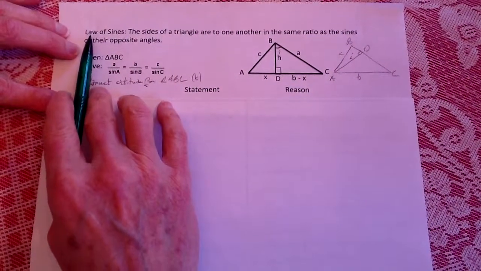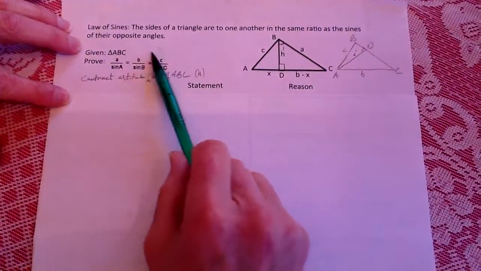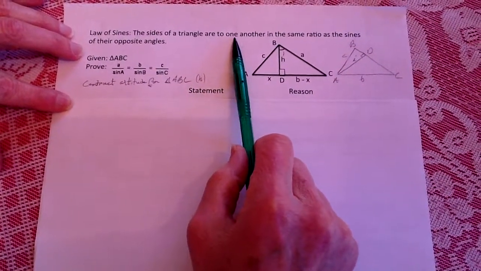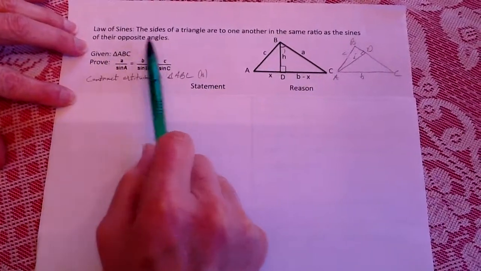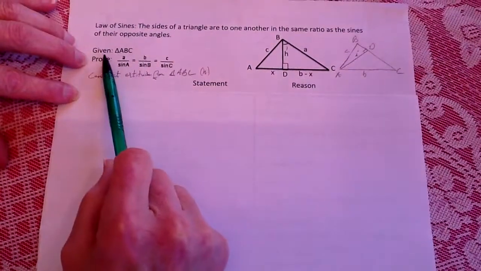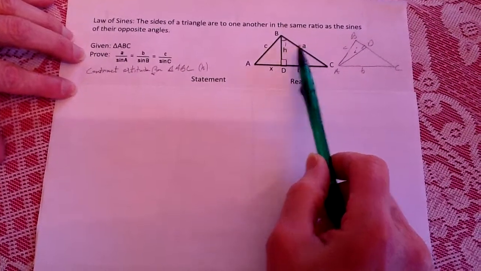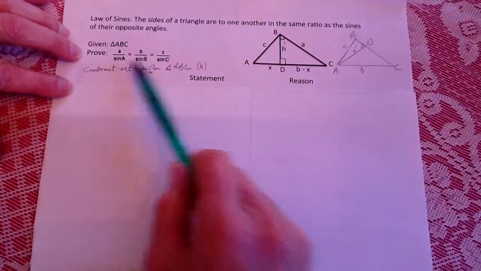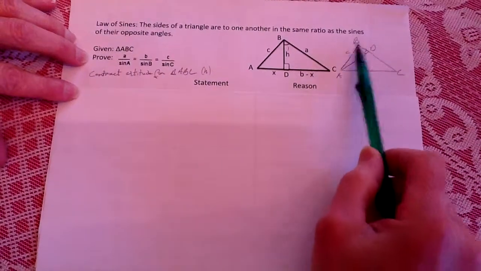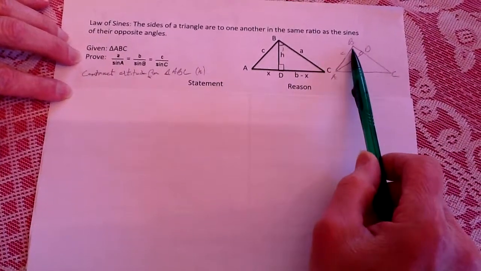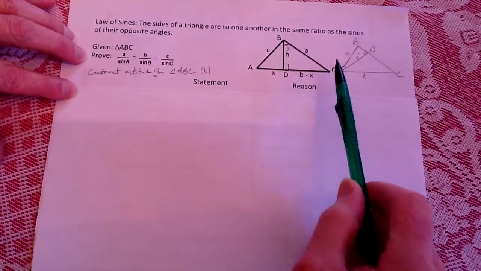Today, we're going to prove the law of sines. The law of sines states that the sides of a triangle are in the same ratio to one another as the sines of the opposite angles. In other words, side A over sine A is the same as B over the sine of B, and the same thing for C over the sine of C.